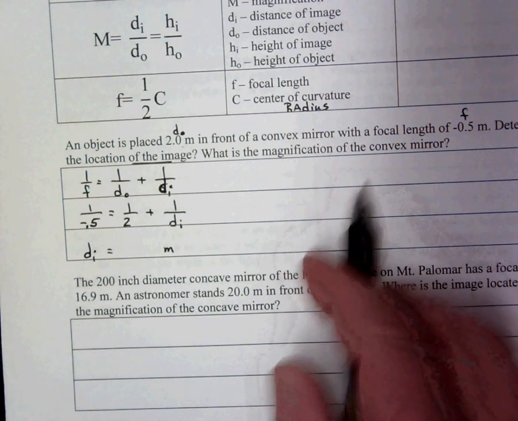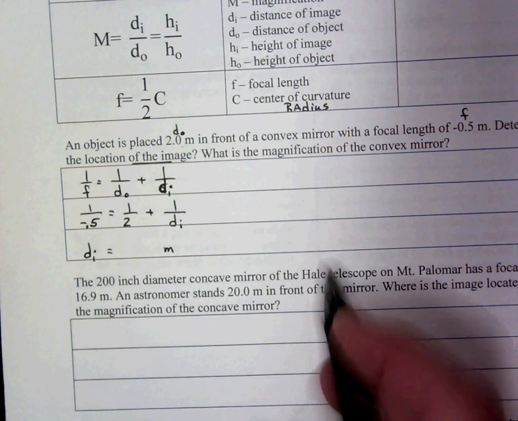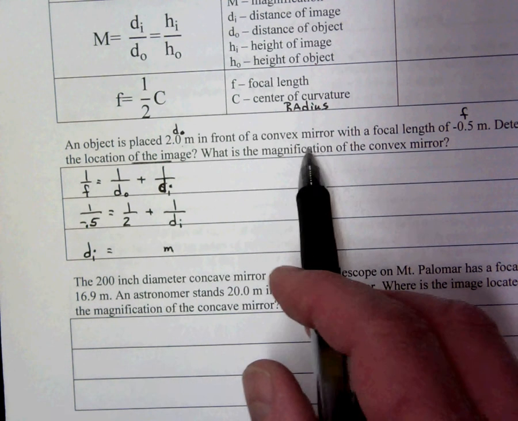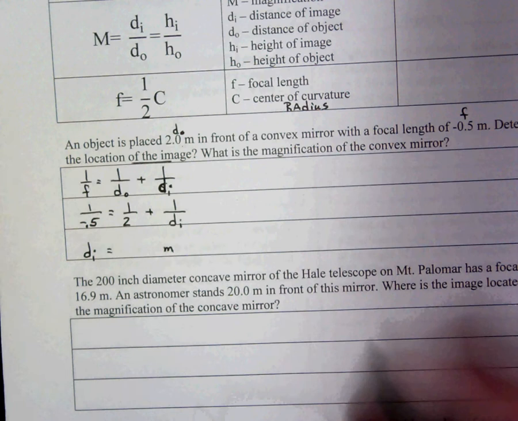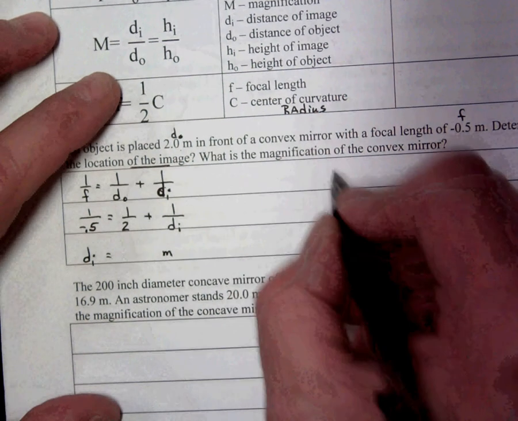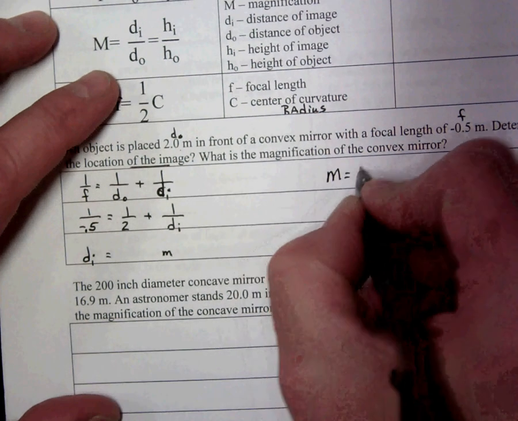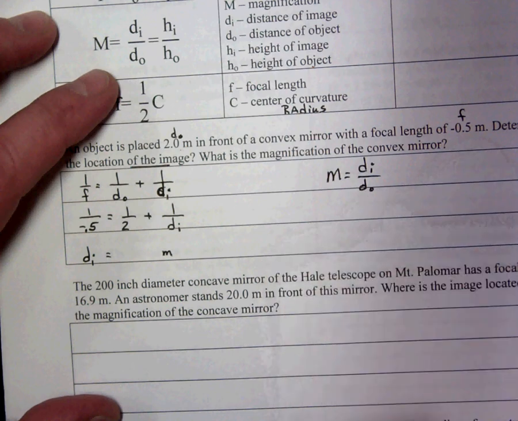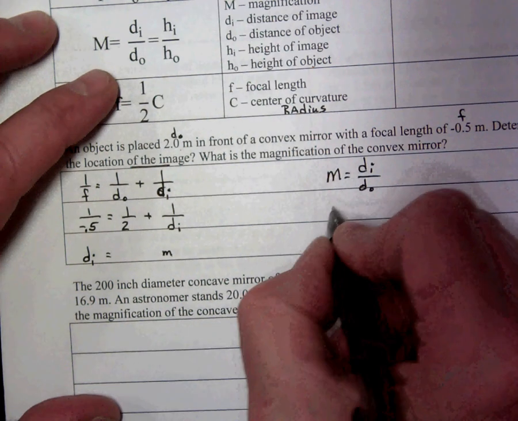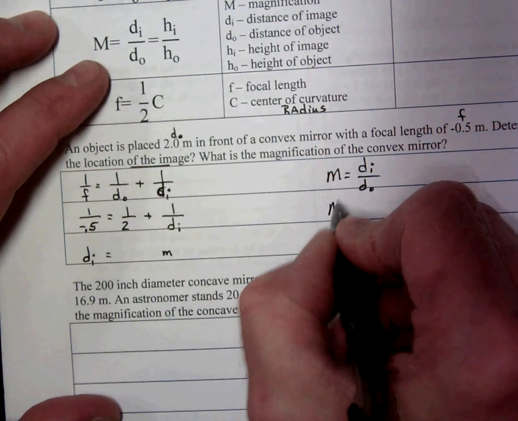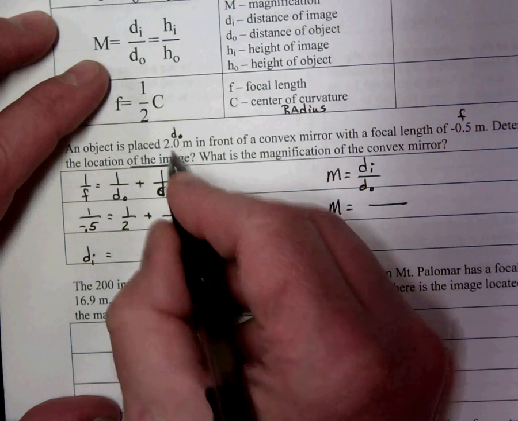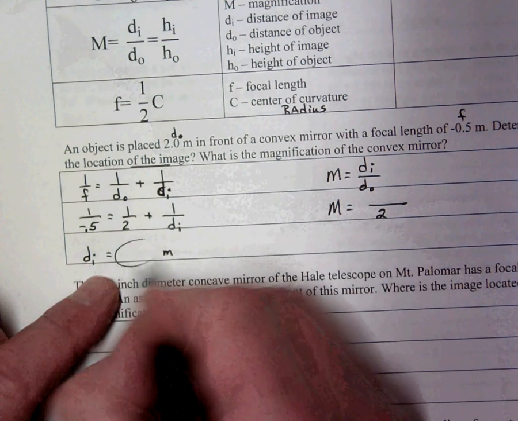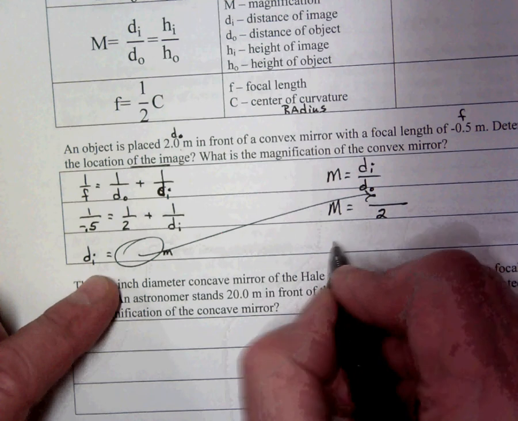And the magnification, it doesn't have anything about the height on this. So we can just say the magnification is d i over d o. I know my object is 2, so you're going to take the image distance and just put it right there.